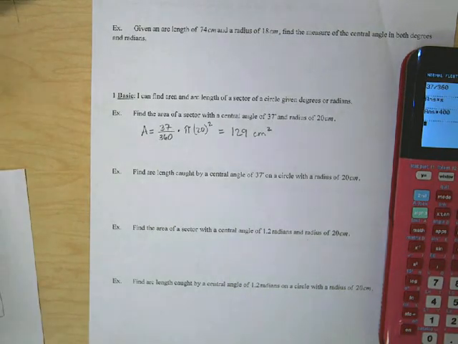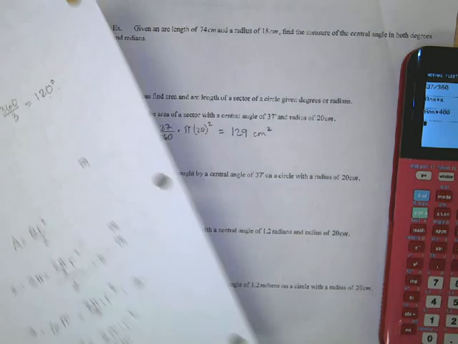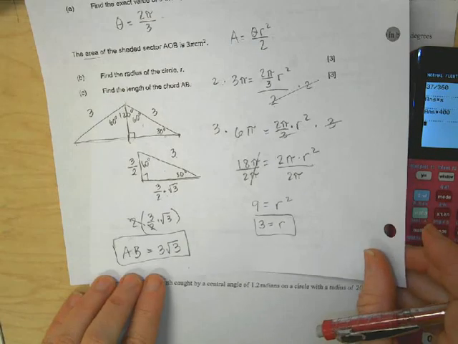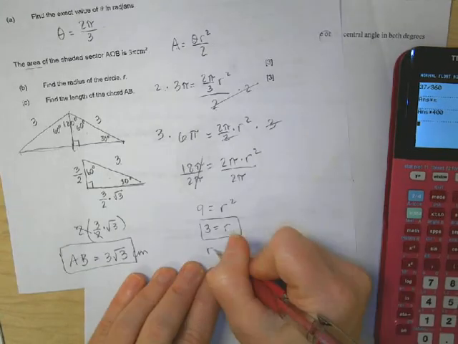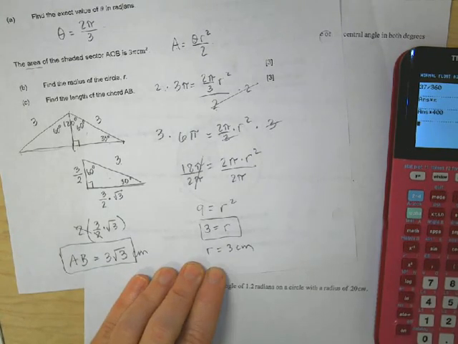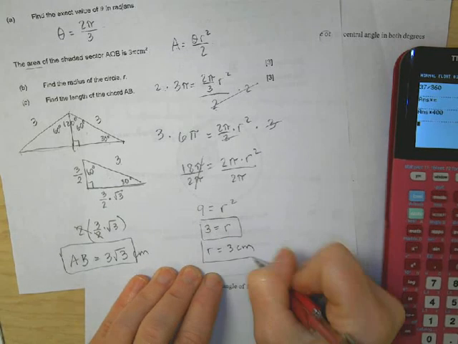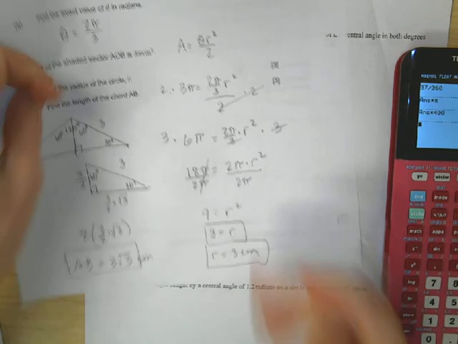Actually, that kind of reminds me, for those of you who just watched the last video, I forgot to put units on these. AB, that would be centimeters, and the radius is 3 centimeters. Oops. Sorry about that. Just remembered. All right. Okay, back to this.